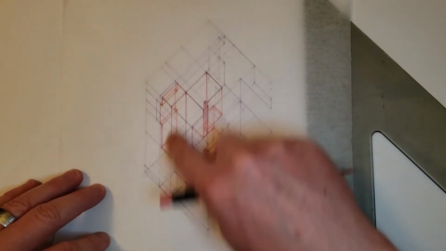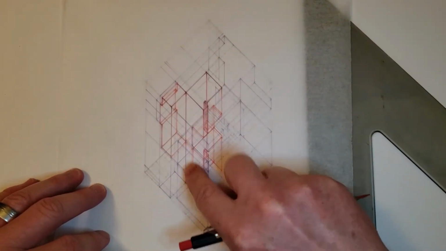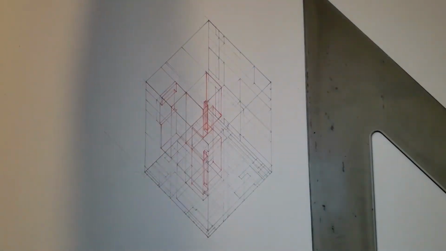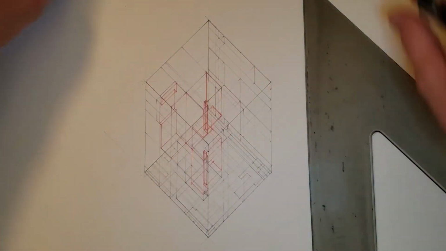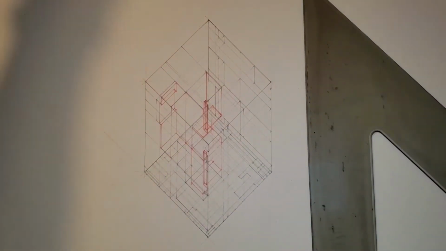So I've transferred the data from the trial to the actual cube itself. So I can remove that and now add the other interactions of these volumes down here.